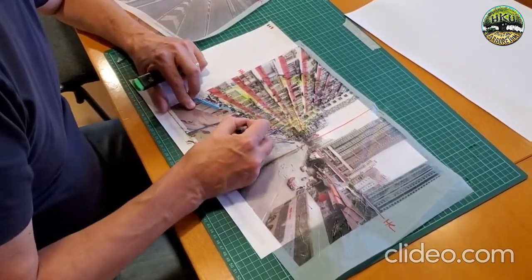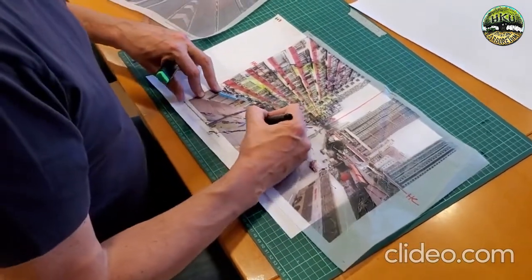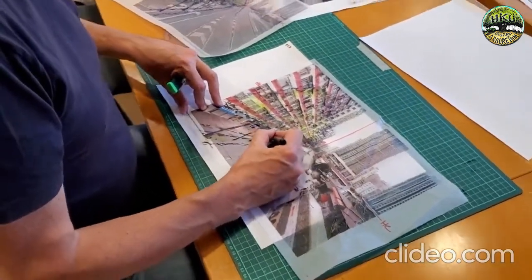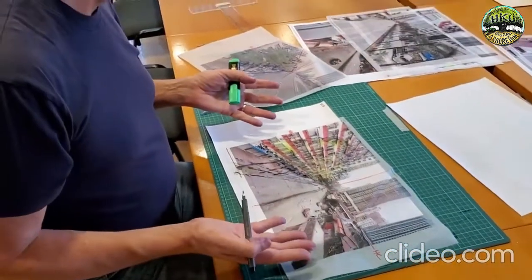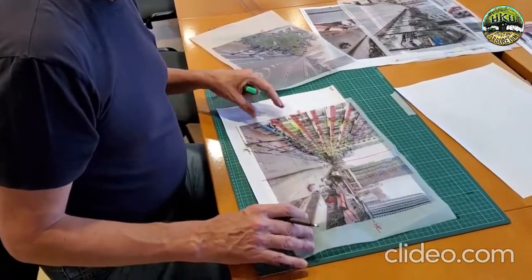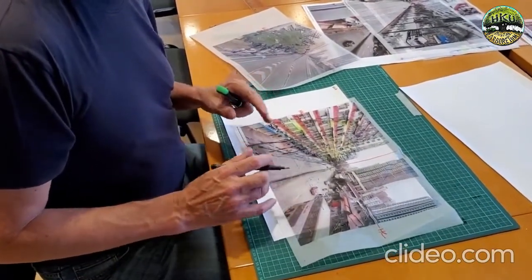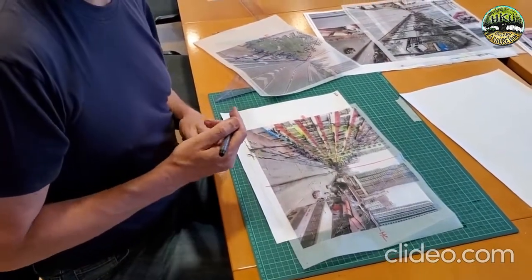Alright, so I hope that gives you a rough idea of how to set up the drawing. I'm not going to go at all into the graphics of this, but the setup is important to get correct. And so tracing off is a very useful technique. Thanks.